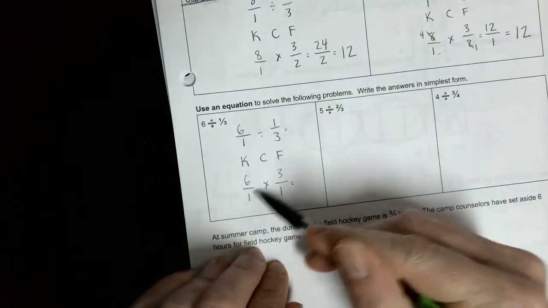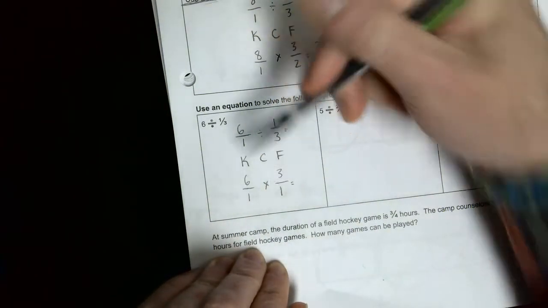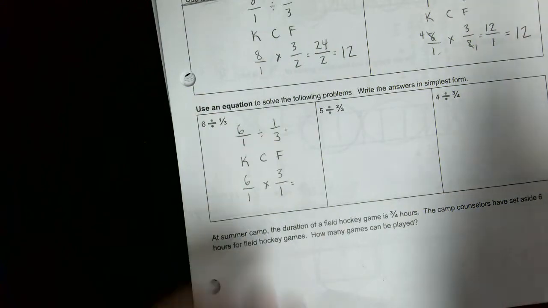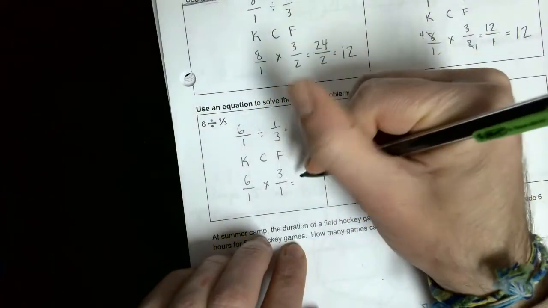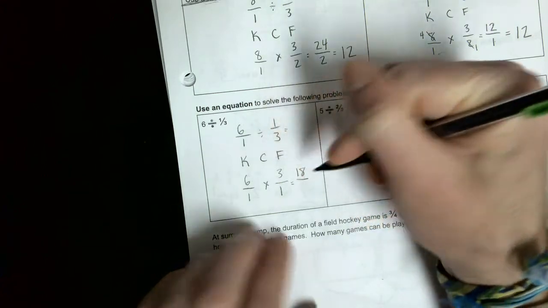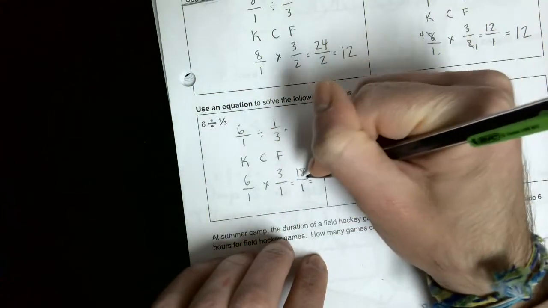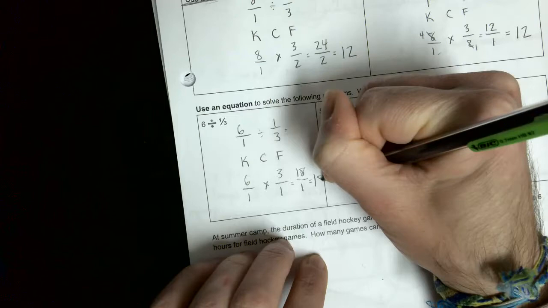Now, if you look diagonally, there's nothing we can do, right? There's nothing we can simplify by, which is fine. So we just multiply. 6 times 3 is 18. 1 times 1 is 1. 18 divided by 1 is 18.